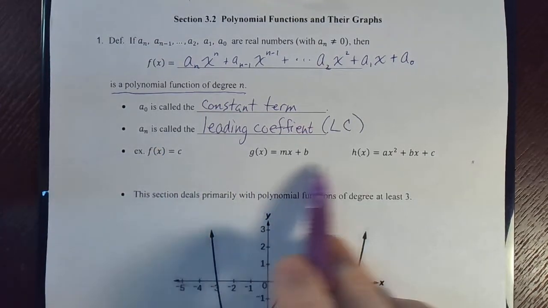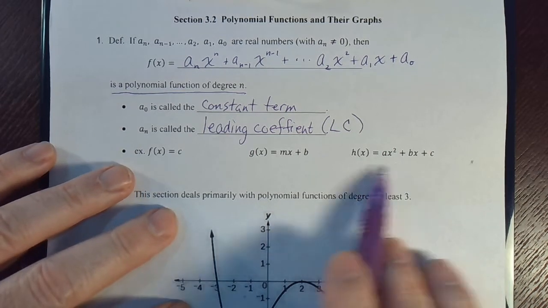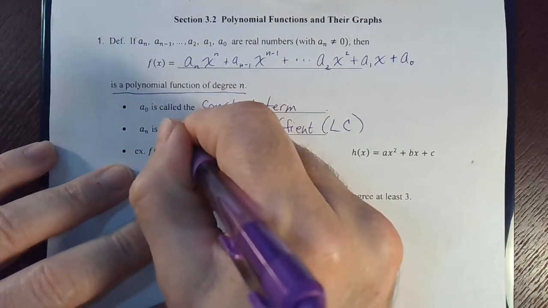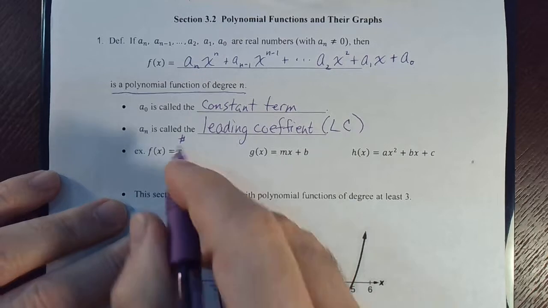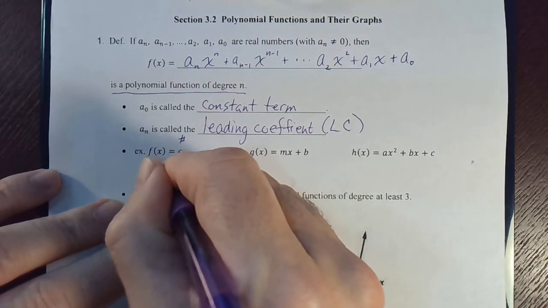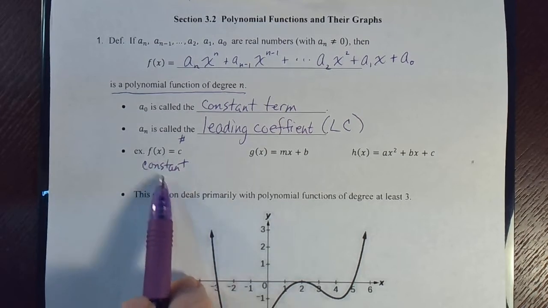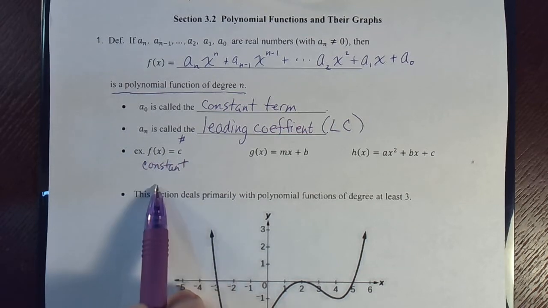Well, let's look at a couple of examples. These are very, very small degree polynomial functions. In fact, this one is just, c is just a number, just a real number. This means this is the constant function. If you were to graph that, it would be a horizontal line, and the height of it relative to the x-axis would be c.